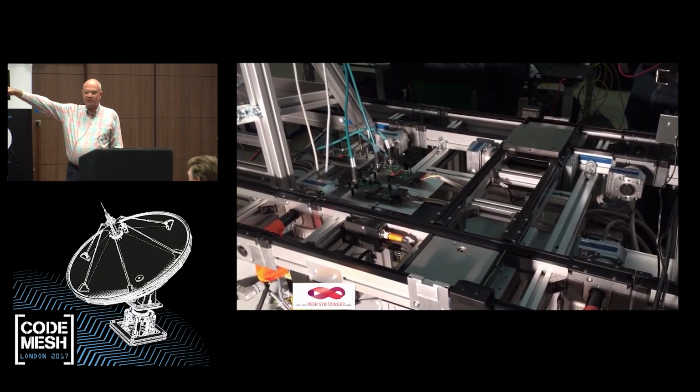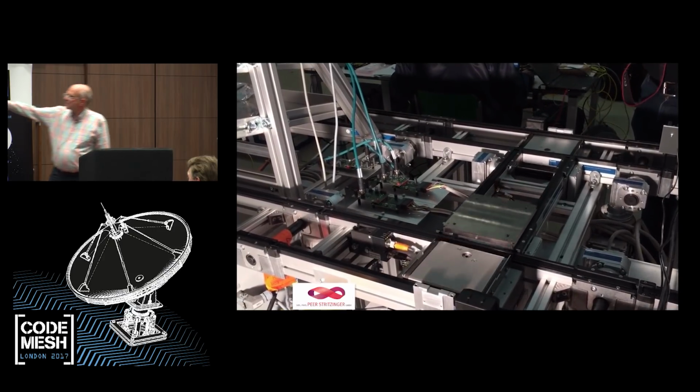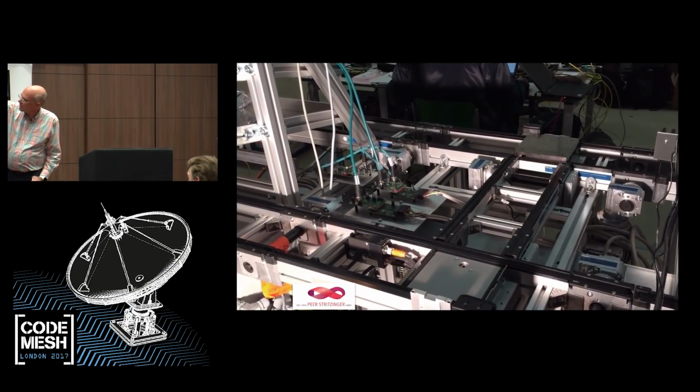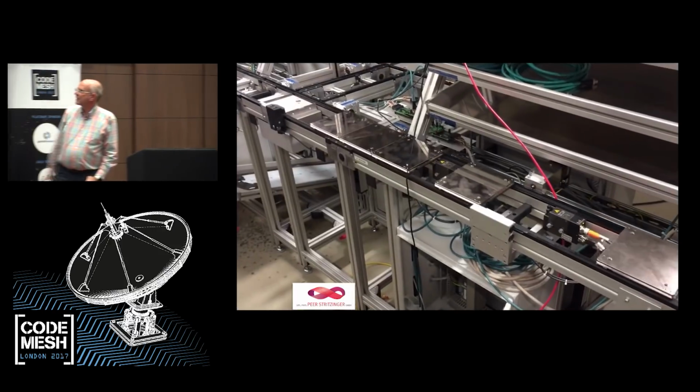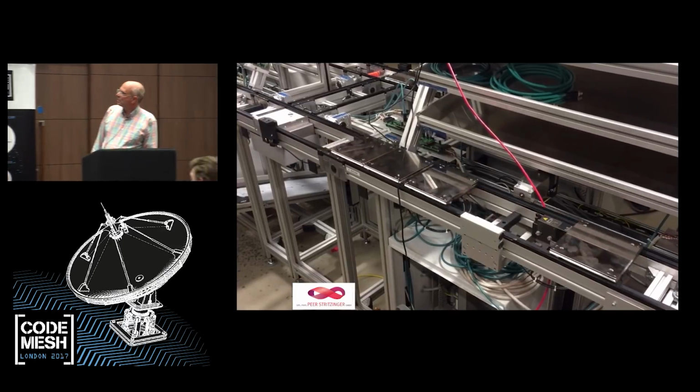So this is all controlled by 15 Erlang nodes, which you can see if you look at the green cables here. They plug into the naked boards here. But this was very, very early. Oh, we have sound, yeah.